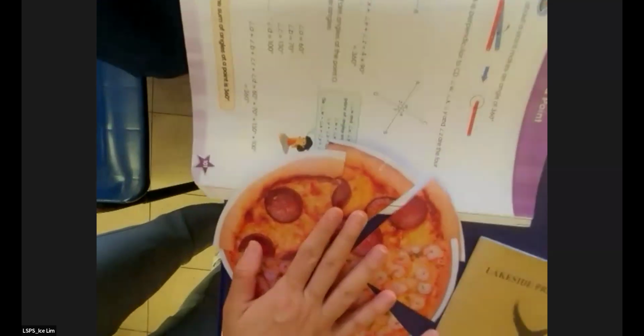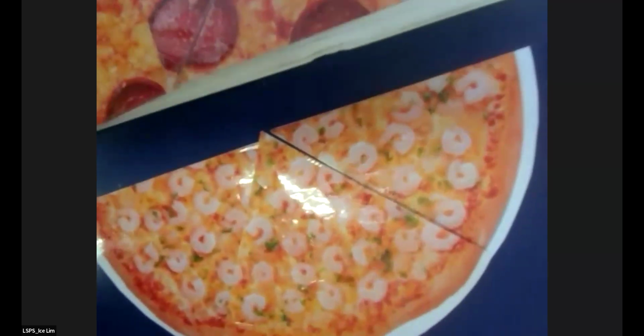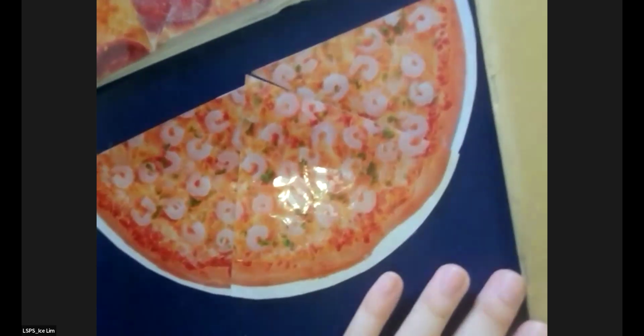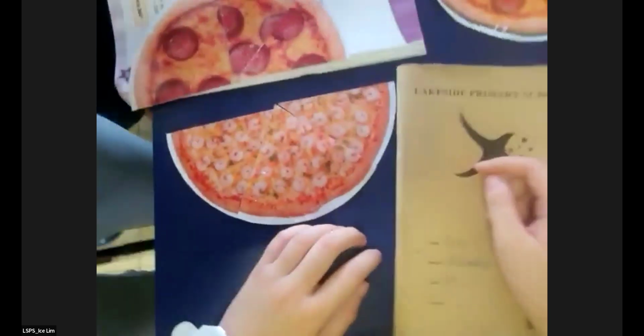Okay. Okay, very good. Now I want you to find. Okay, everybody eyes on the screen, please. You can see that I have my half pizza here, the half shrimp. Where's your protractor and ruler? Okay.